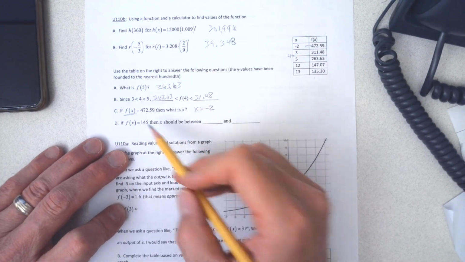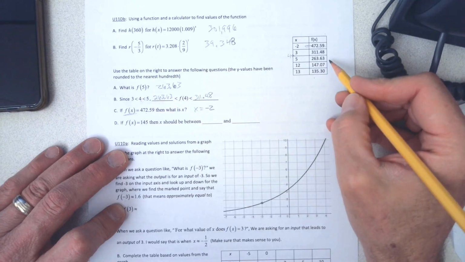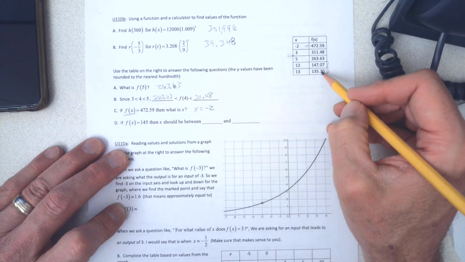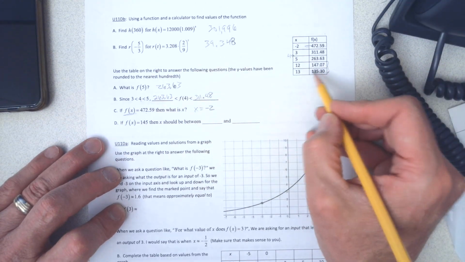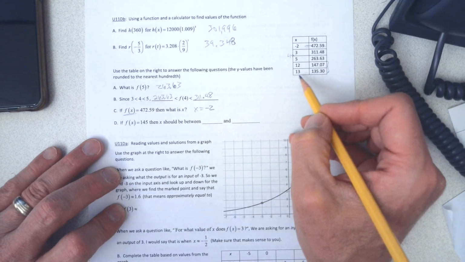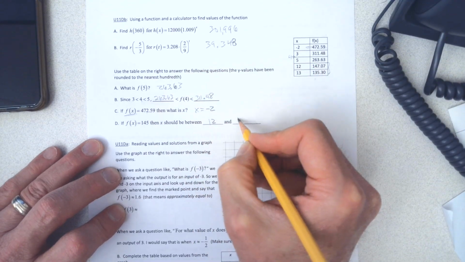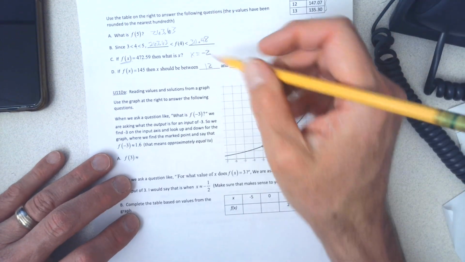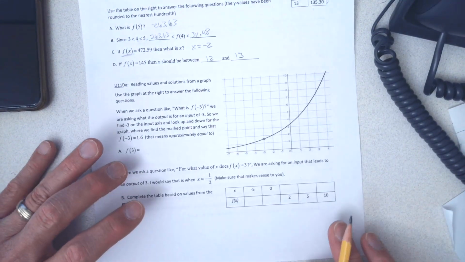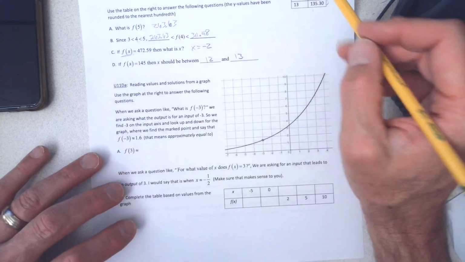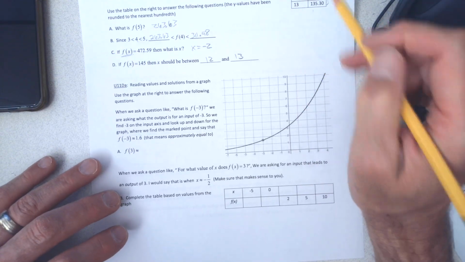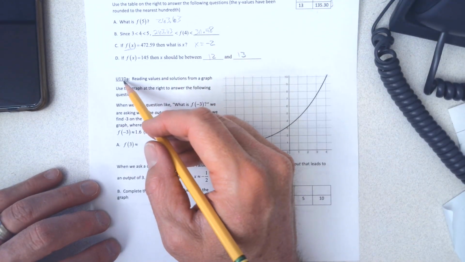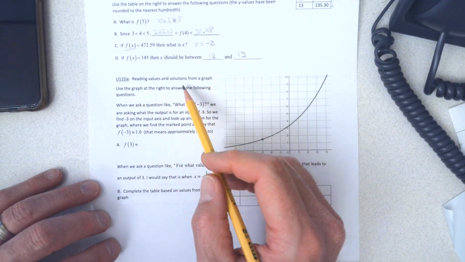All right, if the output is 145, 145 would fall somewhere between these two. It's between 135 and 147. So if the output's 145, the input must be between 12 and 13 based on what I can see in that table. Okay? So that's how I can approximate some things using a table of values. Hard to get exact in there, but I can see things fairly easy when I get the hang of how to do that.